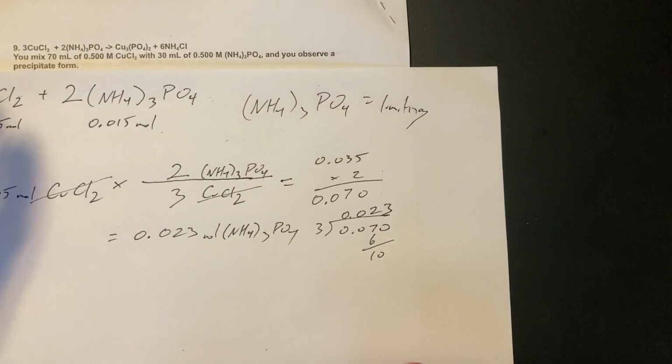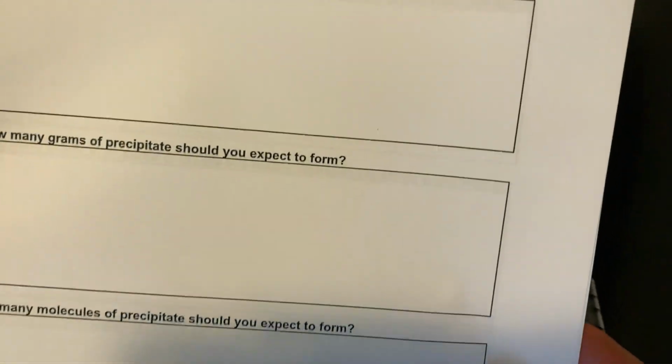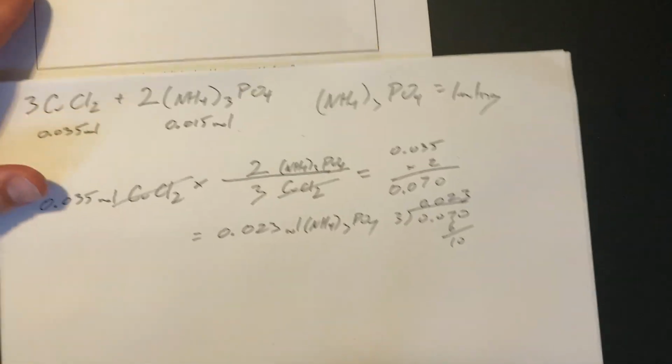Perfect. All right, let's see what's next. That was the answer to C. Now we got D. How many grams of precipitate should you expect to form? All right, here's how you do that.